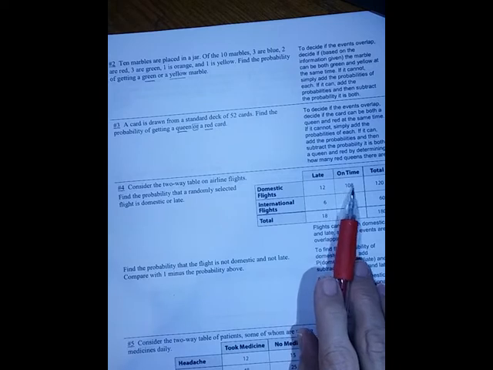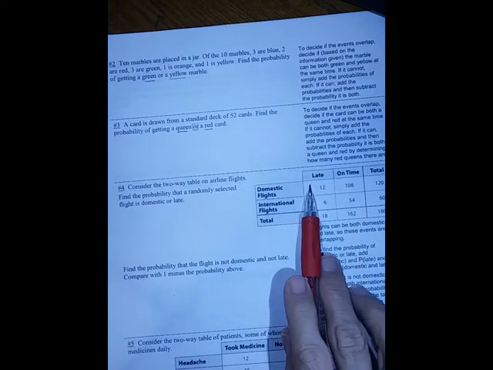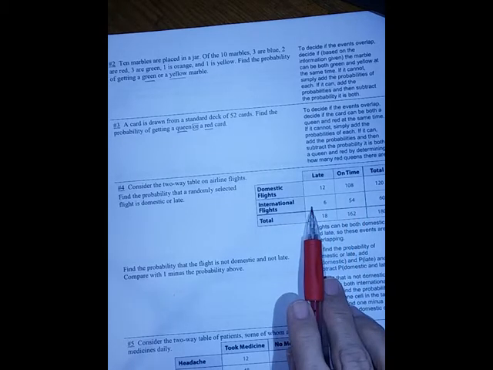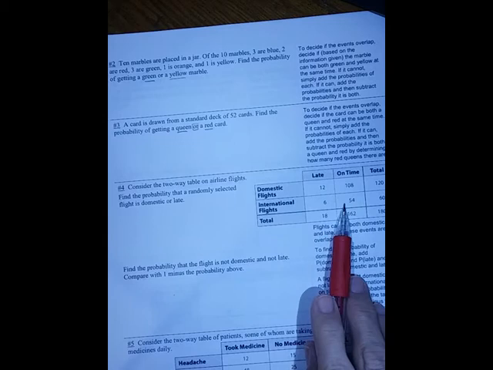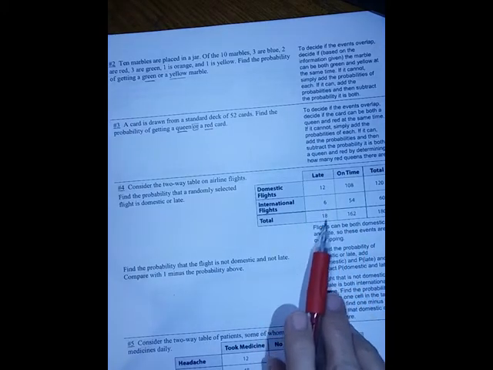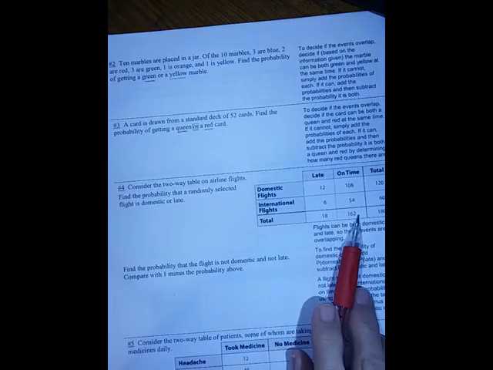In questions 4 and 5, we're going to be looking at two-way tables. Remember that the outcomes in the table are the intersections of two things. These are the numbers of domestic and late. These are the numbers domestic and on time. These are the total number of domestic flights. These are the number that are international and late. These are the number of international and on time. These are just the number of international altogether. And then down here, this is the total number late, this is the total number on time, and this is the total number of flights.